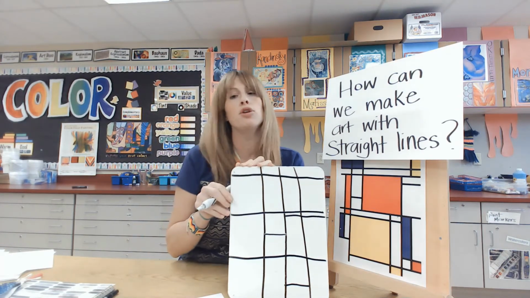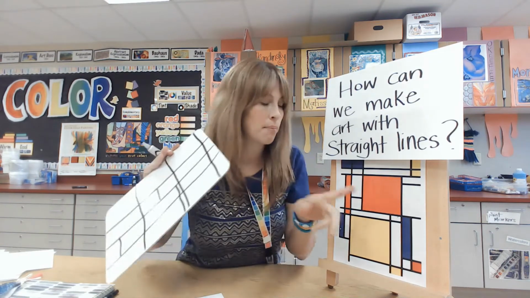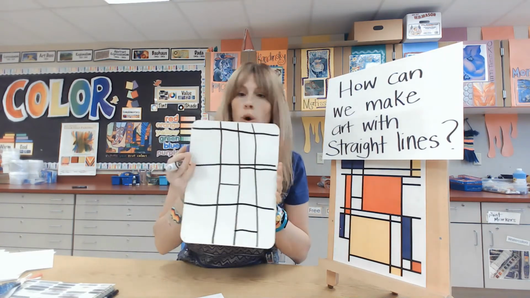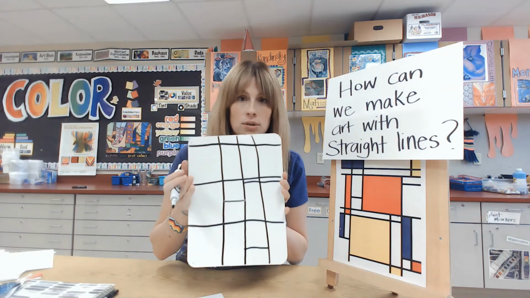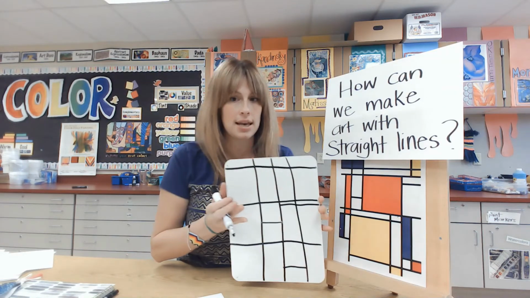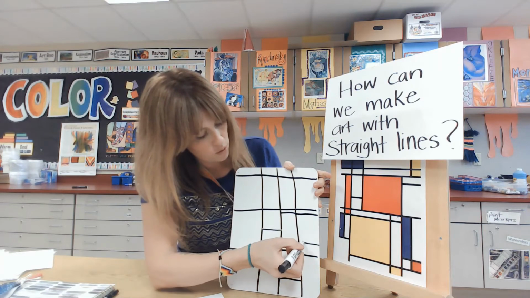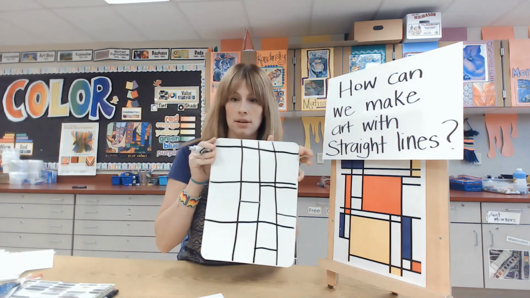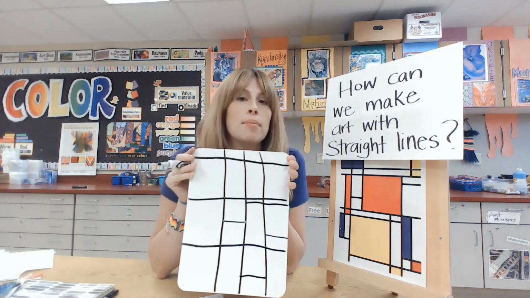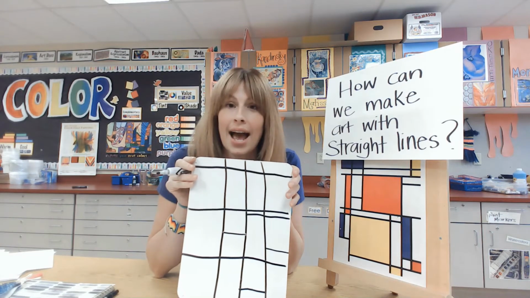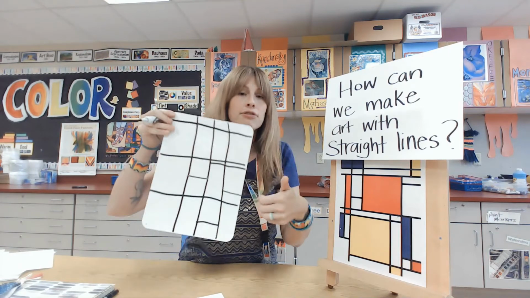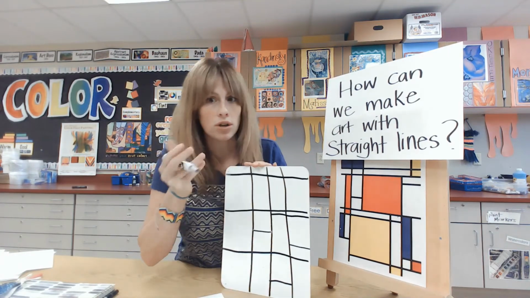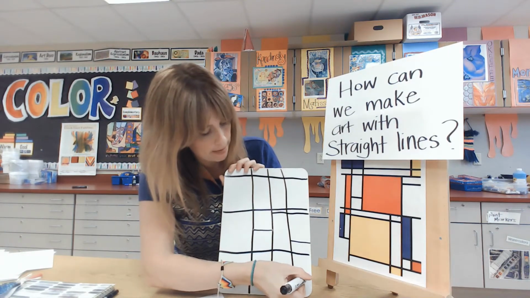And now if you want yours to be like Mondrian's, and you only want to do verticals and horizontals, that's fine. You could leave it just like this. And you could keep adding in more horizontals, or you could leave it like it is here. If you wanted to add in diagonals, to add a little bit more variety, you could add in diagonals like this.